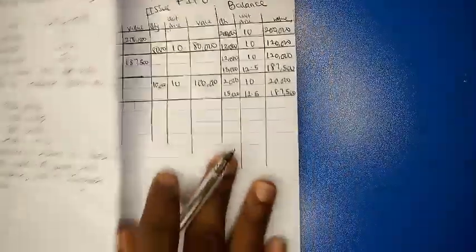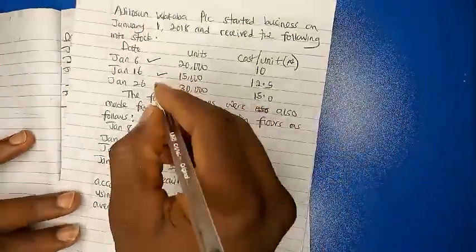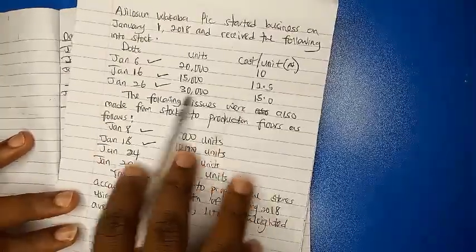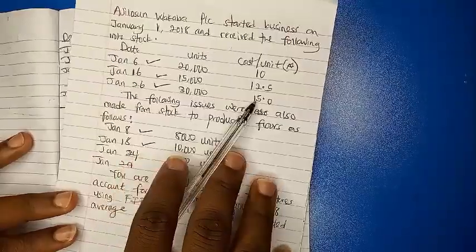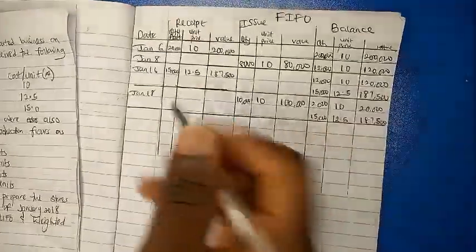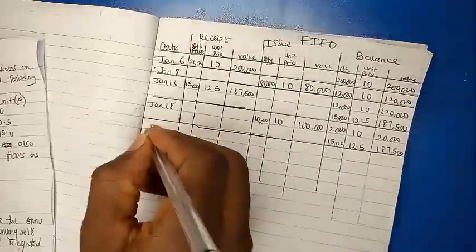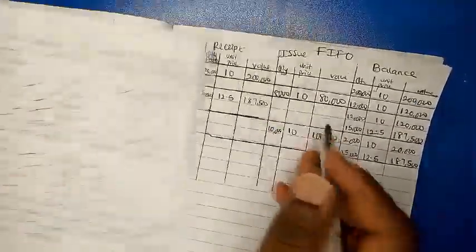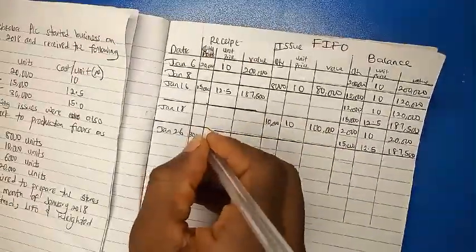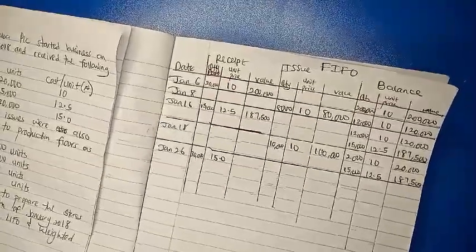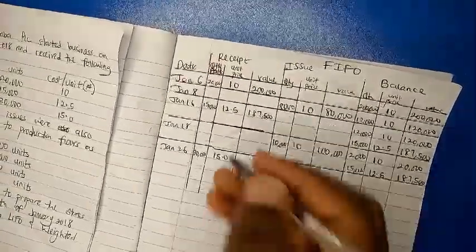So after January 18, we have January 26. So I'm buying again. I bought another good on January 26. I bought 30,000 at 15.0. So I'm buying 30,000 at 15 per one. So that's 30,000 times 15. That will give us 450,000.